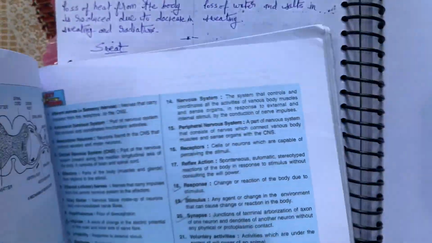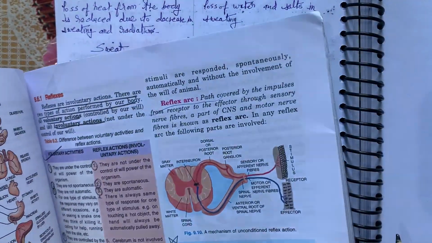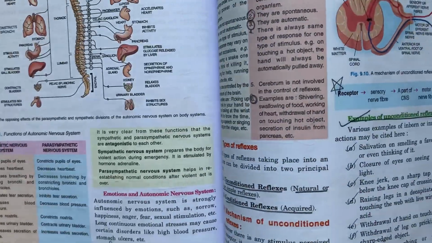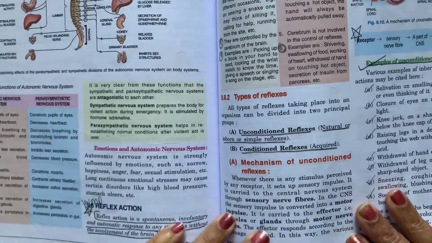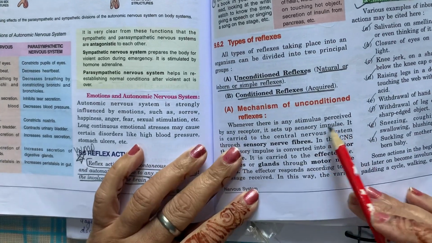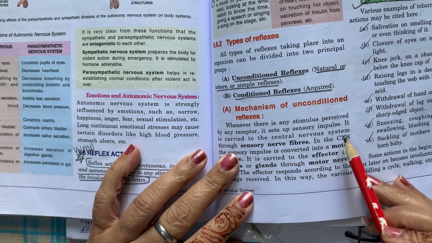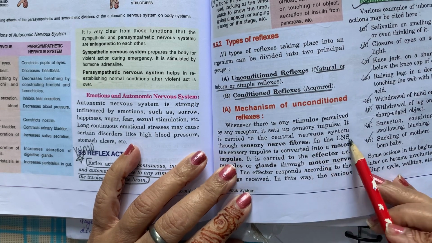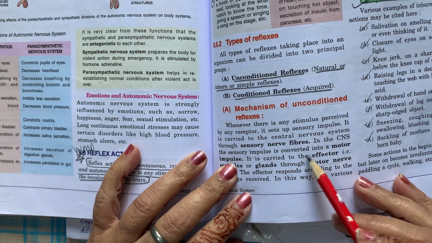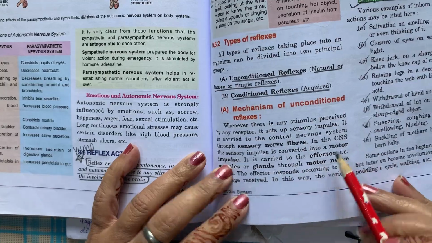Regarding the mechanism and the significance of the reflex actions: whenever any stimulus is perceived by any receptor cells, the sensory impulse is carried to the central nervous system through sensory neurons. In the central nervous system, the impulse is converted into a motor impulse and carried onward.